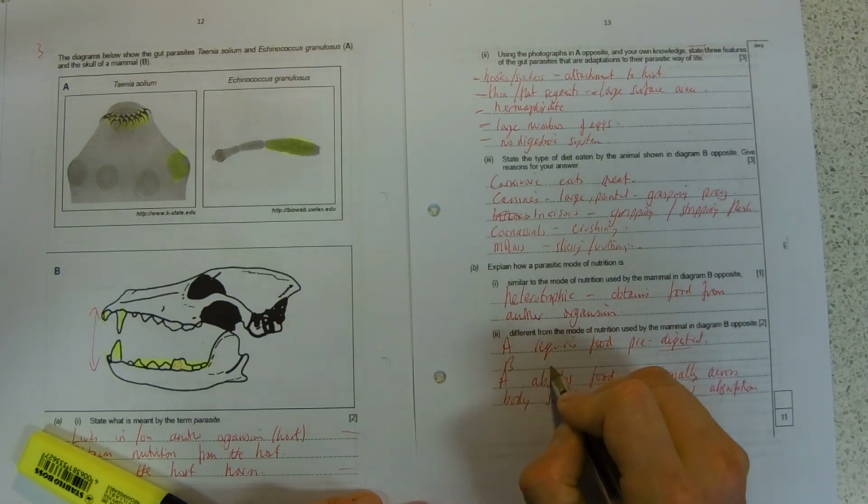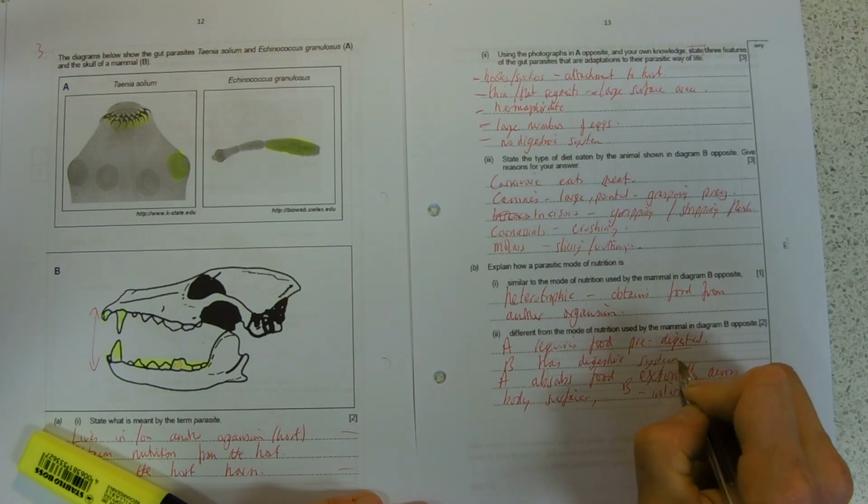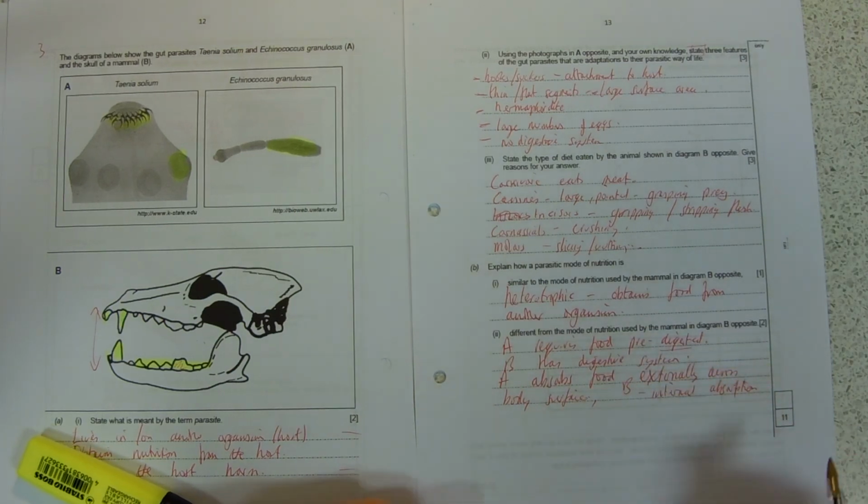We better write here B has a digestive system. 11 marks.